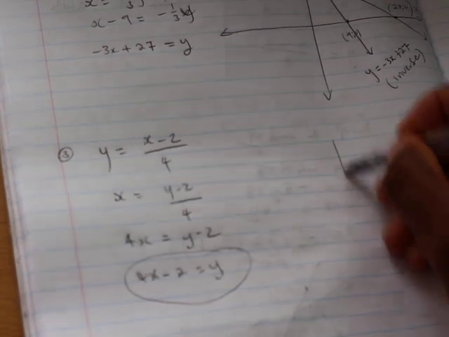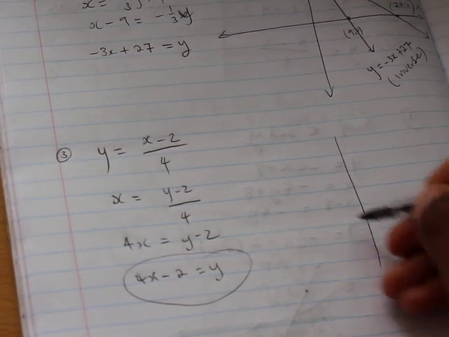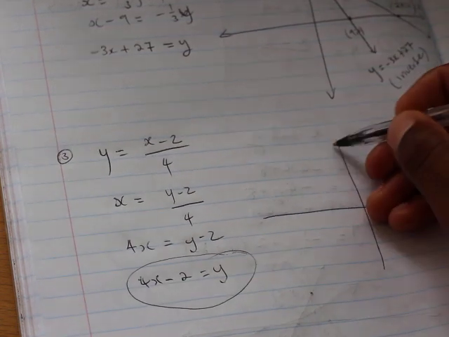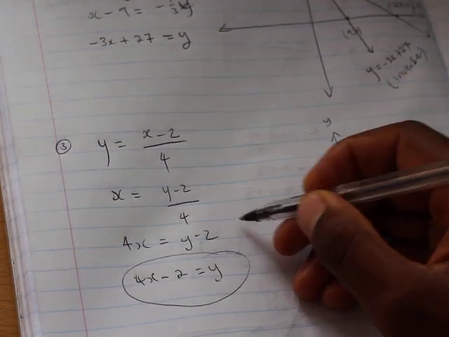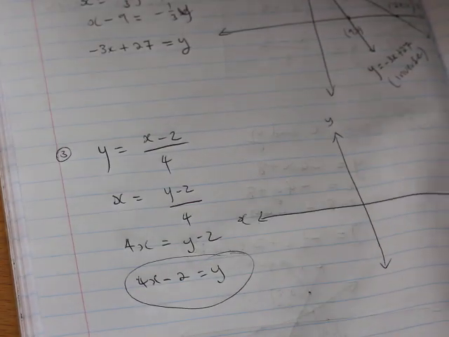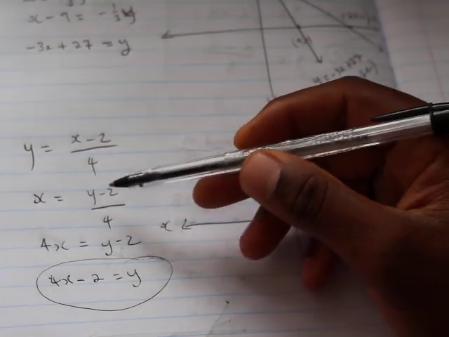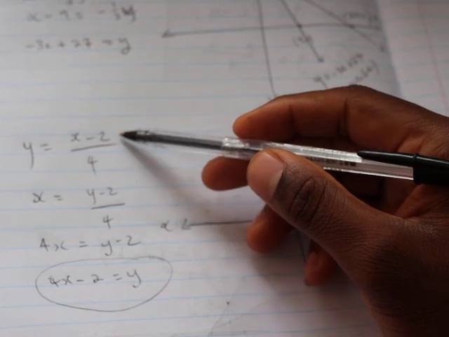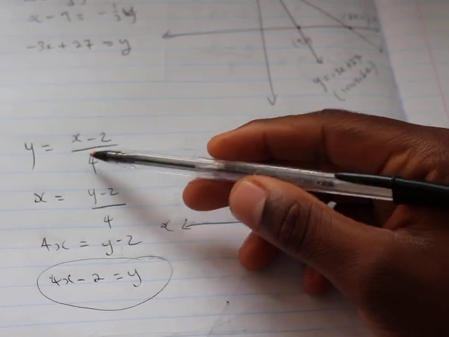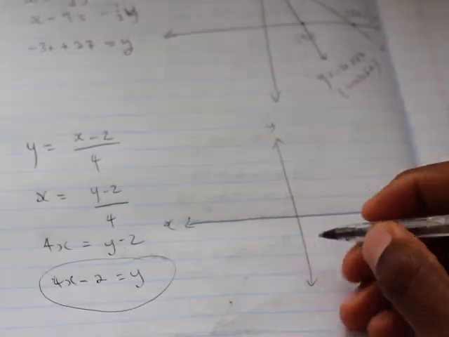So let's try plotting now. This is y and this is x. Here, if you check, the y-intercept is going to be at what? Minus a half, isn't it?